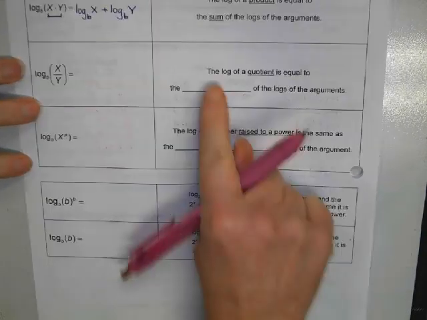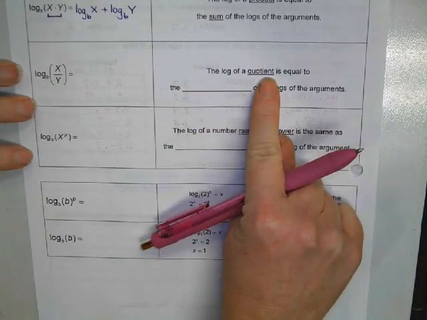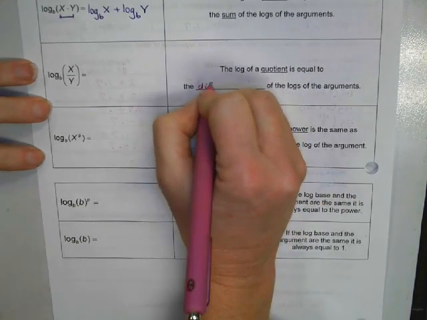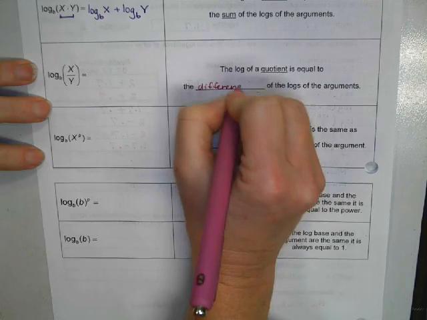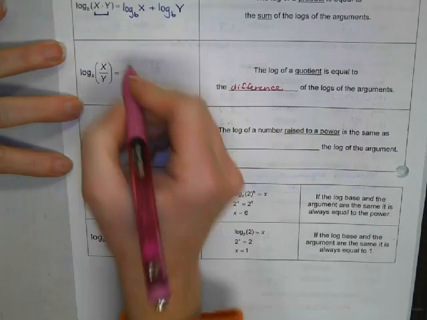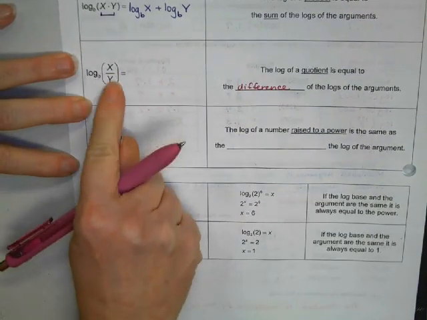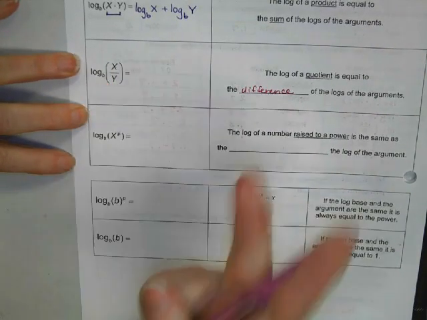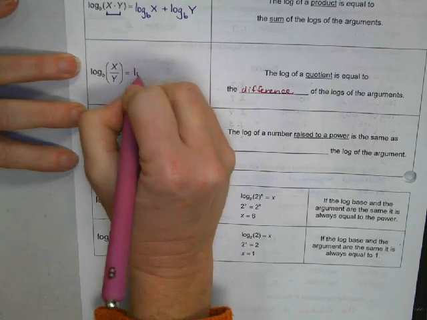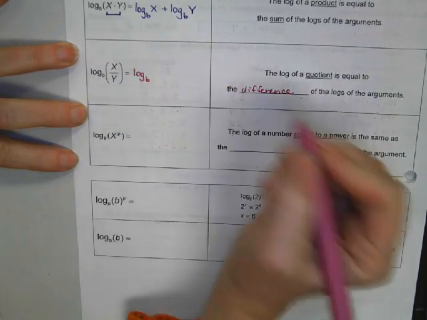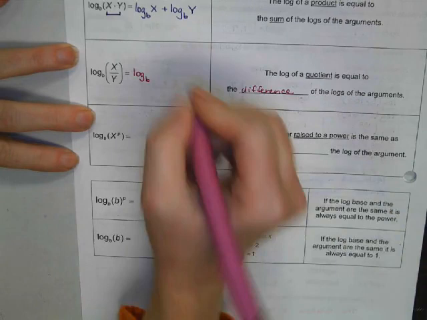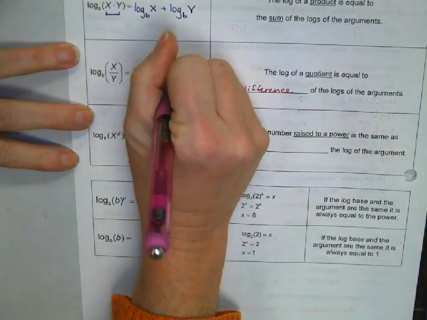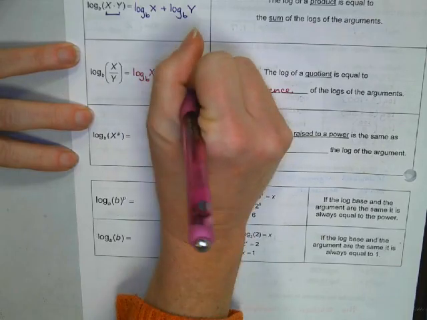All right, so this one says the log of a quotient, that's division, is equal to the difference of the logs of the arguments, so it means subtracting. In this case, inside of my argument, they are being divided. So I can split this one logarithm into two simple logarithms with subtraction. Now with subtraction and division, order matters, so whatever's on top has to be listed first. So it's going to be log base b of x minus log base b of y.